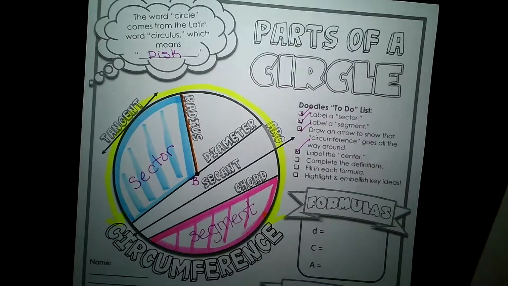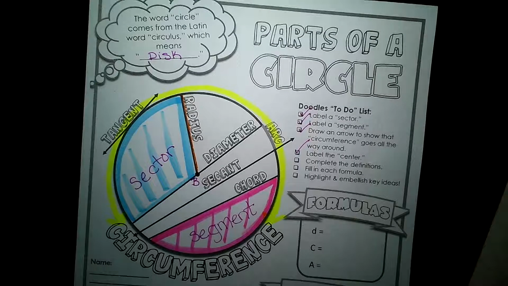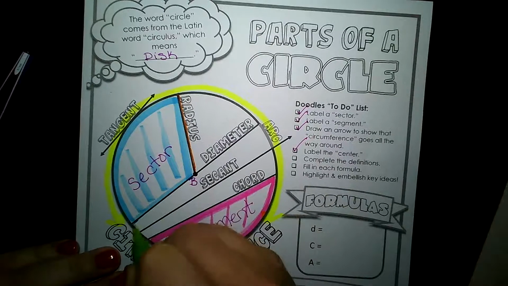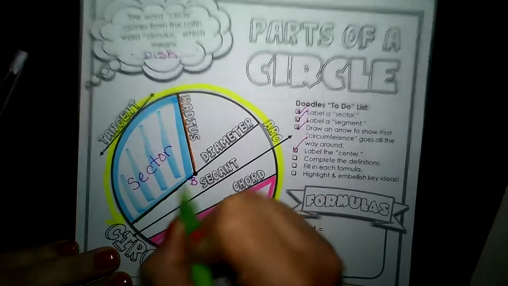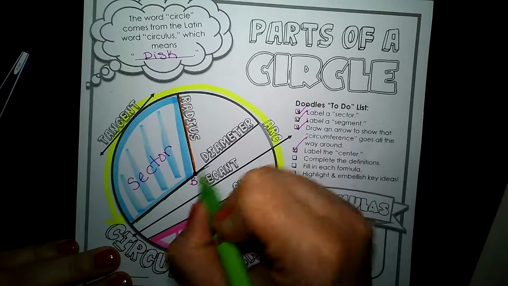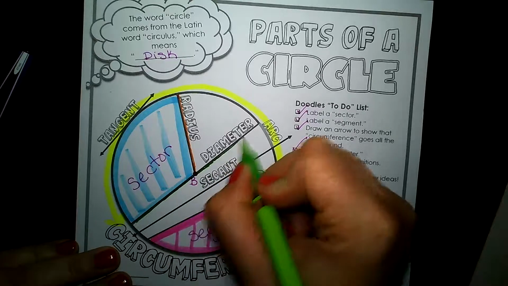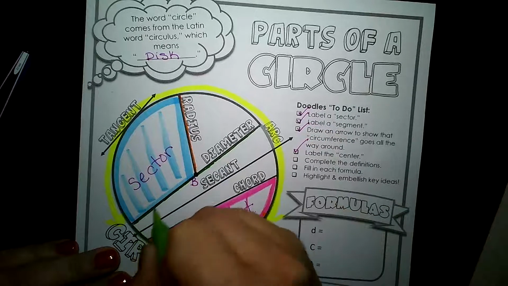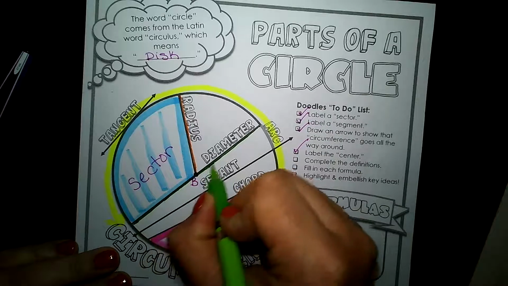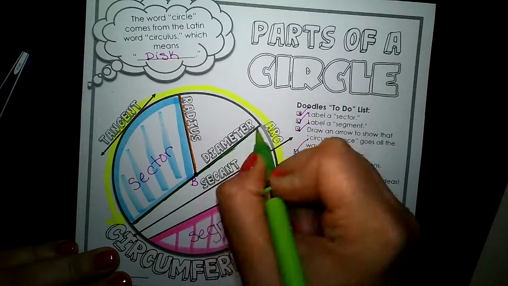Another part that we need to be familiar with is called the diameter of the circle. And the diameter of the circle goes all the way across. I'll color that one in green. The diameter goes all the way across from side to side, and it has to go through the center. So that's why this diameter is going through B.